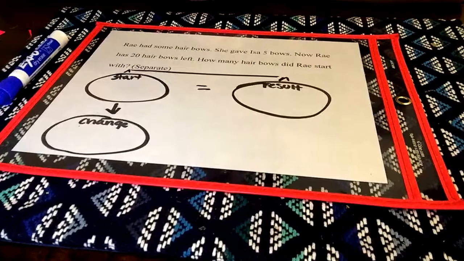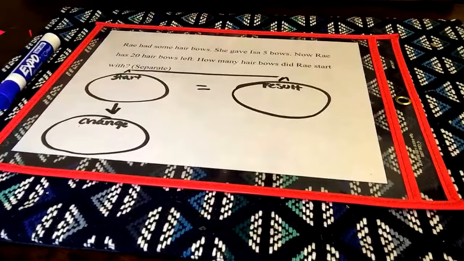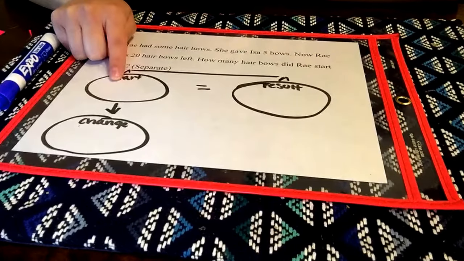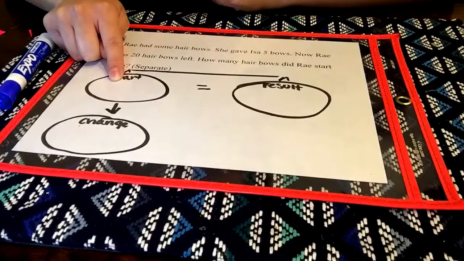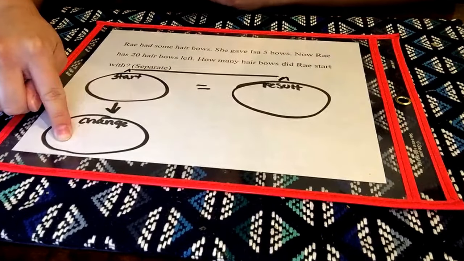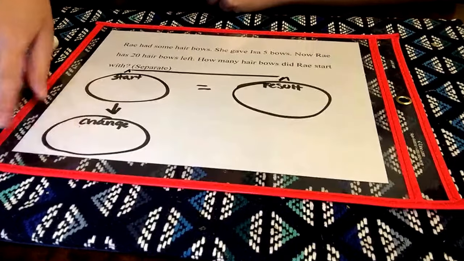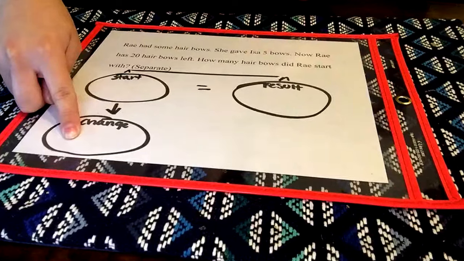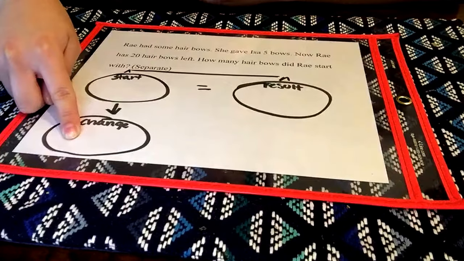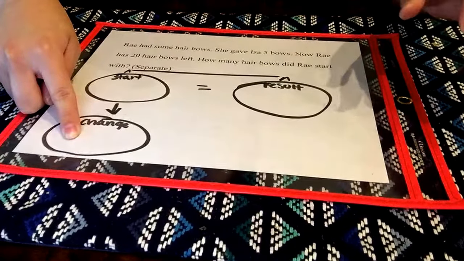Ray had some hair bows. She gave Isa 5 bows. Now Ray has 20 bows left. How many hair bows did Ray start off with? Okay. So in this problem, we have a start amount, which is the number of, or she said some hair bows. And then there's a change in the direction away from the start amount. And so this is when she gave 5 bows to Isa. And then this is what was being separated from the start amount.